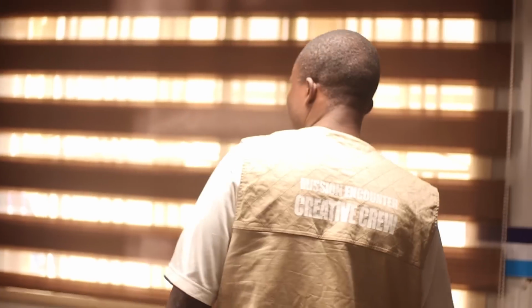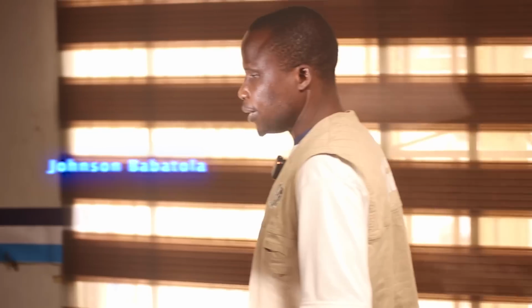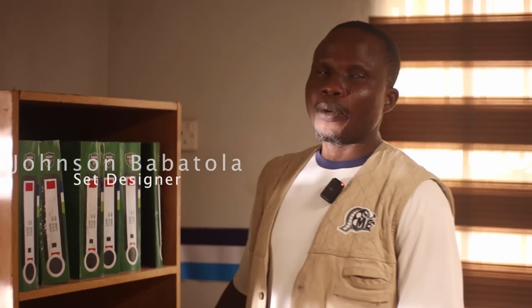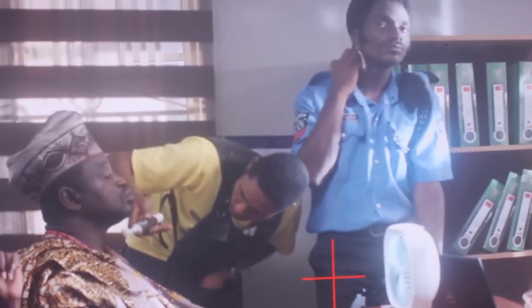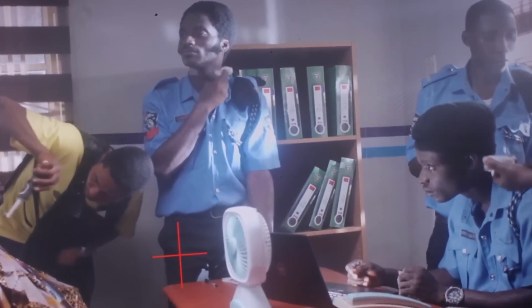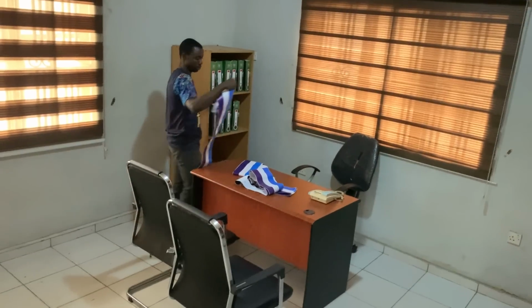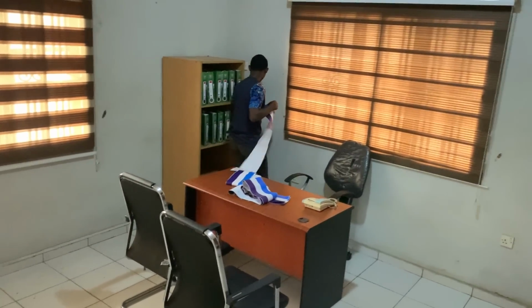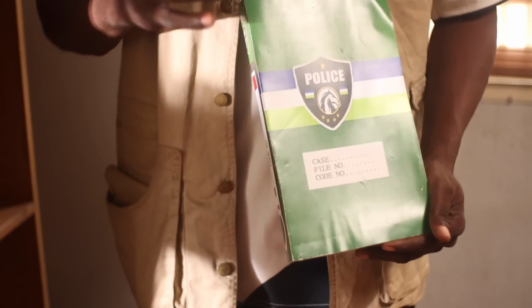Yes, thank God. Yeah, this is the interrogation room. It's one of the police offices, but this is the interrogating department. Although as you can see, this is a living room. We just converted it to the interrogation room. So as you can see, we have many files here. That's the logo of this police station and this police commission.